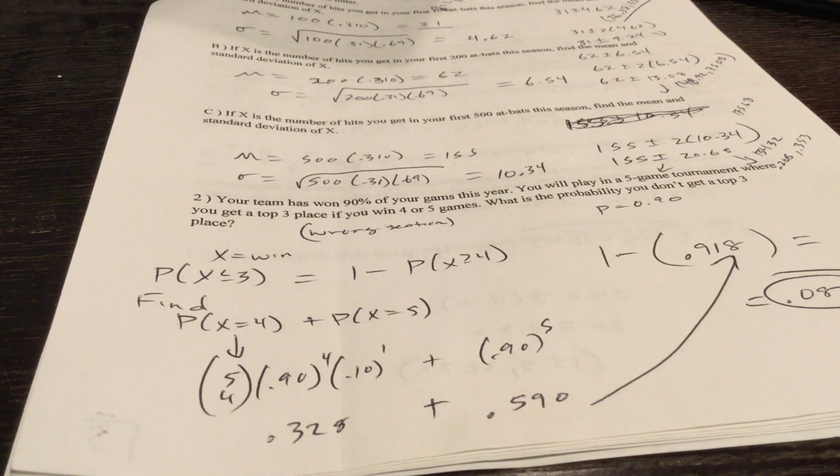So X is win, and we want to know the probability of winning 3 or fewer games. So that's 3, 2, 1, 0. That's 4 probabilities, versus 1 minus the probability of 4 or more, and that's only 2 probabilities. So again, finding 2 probabilities is quicker. So find the probability that X is 4 and X is 5, which I've shown you there.